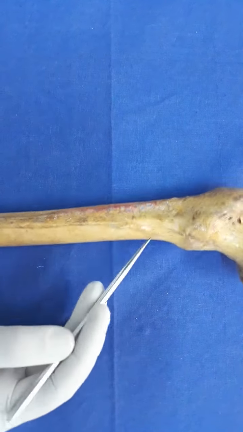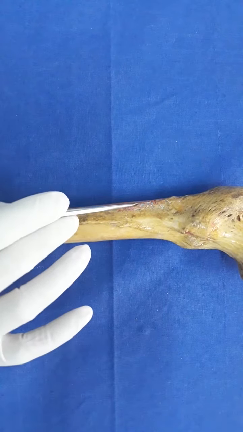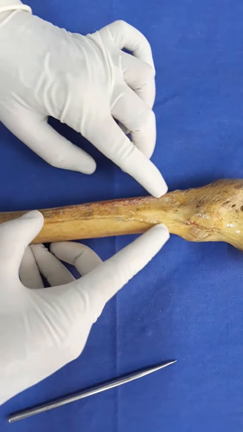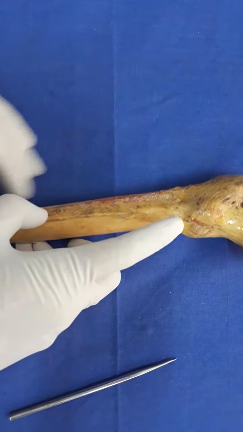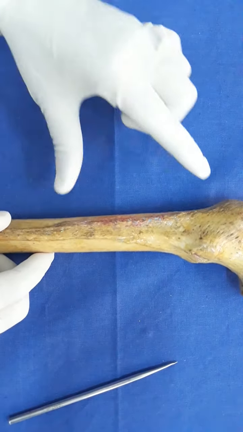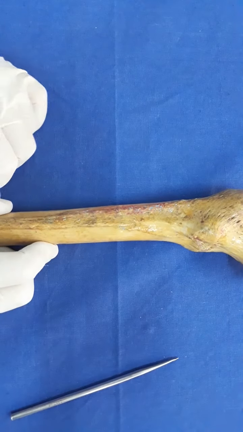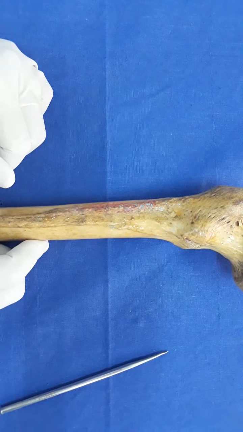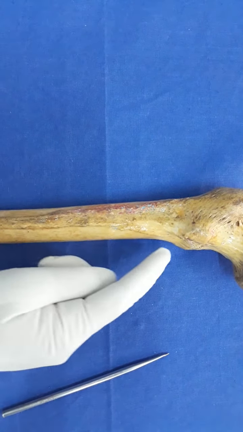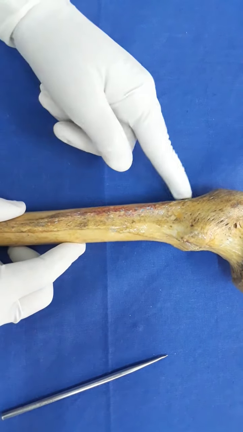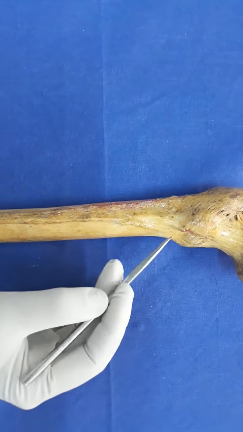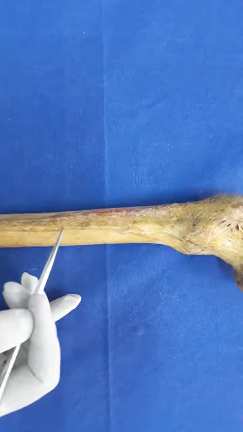Spiral line and the gluteal tuberosity diverge from each other to enclose a triangular posterior surface. Hence, the upper one-third of the shaft has got 4 borders and 4 surfaces. The borders are medial border, lateral border, the spiral line and the gluteal tuberosity.